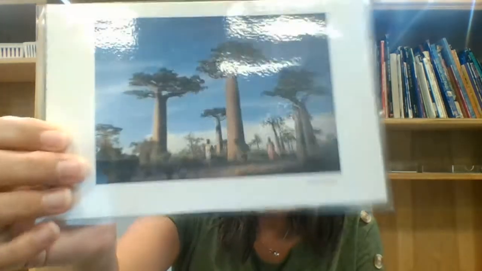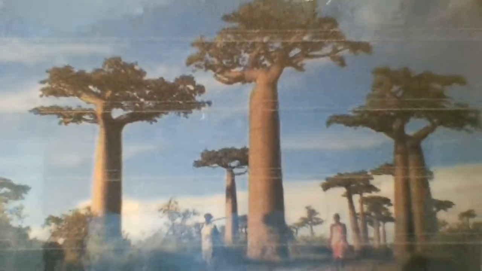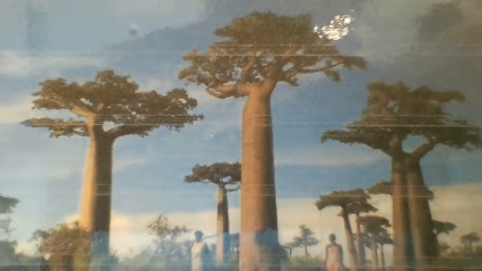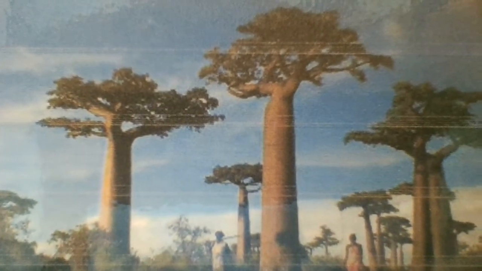And the last one we have, which I think is super, super cool, are really famous trees that live in Africa. So in South Carolina and in Charleston, one of our famous trees is the palmetto palm tree. And in Africa, they don't have those palm trees. Instead, they have these trees. And these trees are called baobab trees.